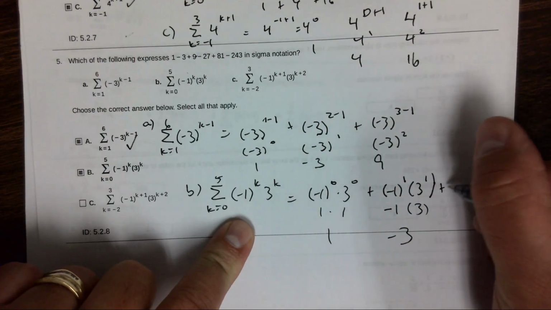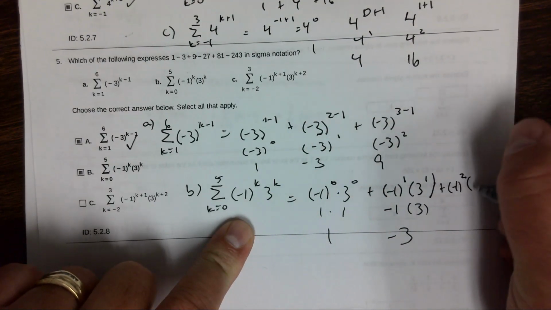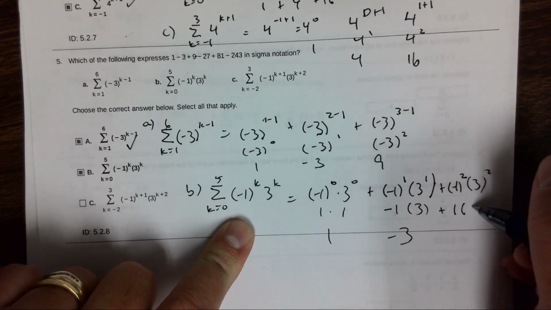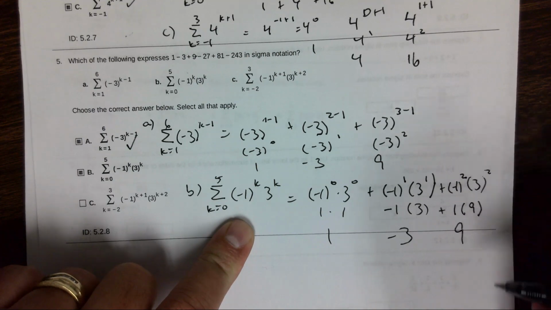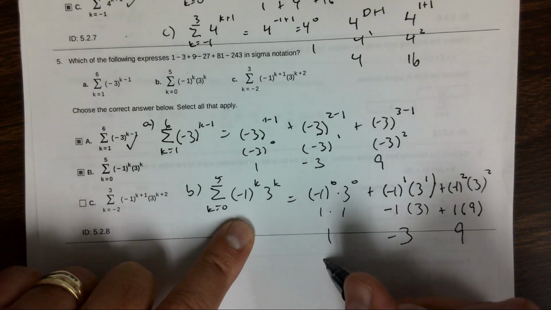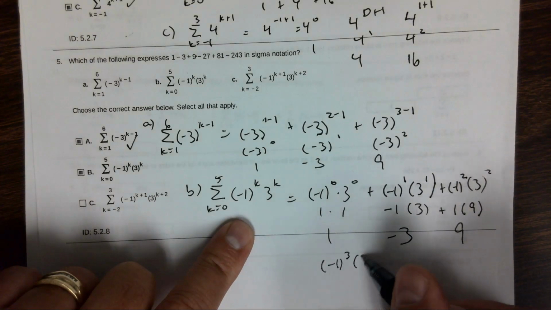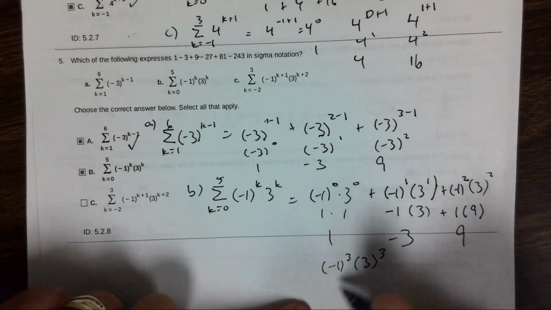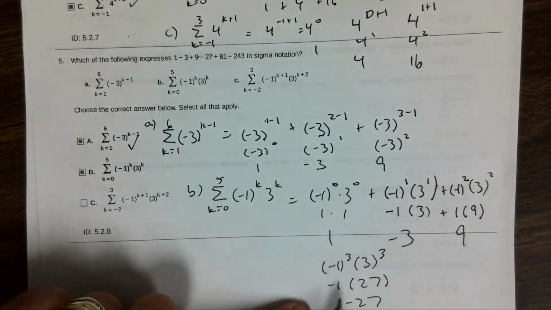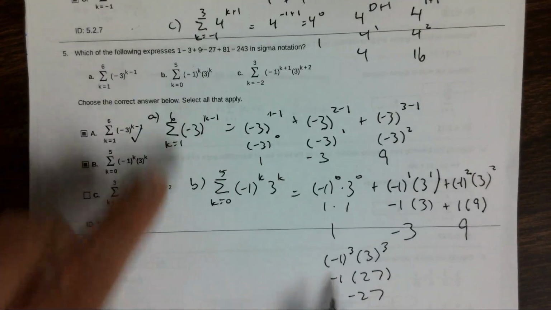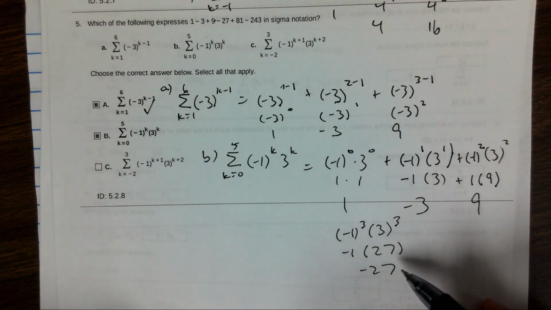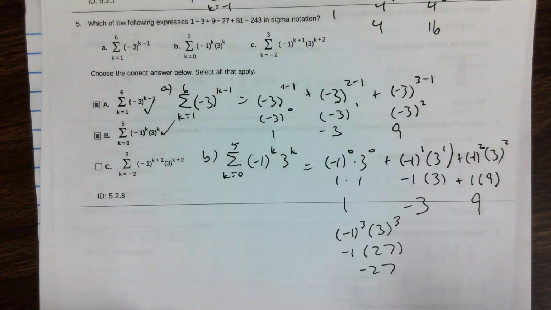Now we have -1 squared and 3 squared. So that's going to be +1 times 9, which is +9. And then let's continue. -1 to the third, 3 to the third. So that's -1 times 27, which is -27. So that did continue. I did a few more since it's alternating signs. I just wanted to make sure, and it worked.